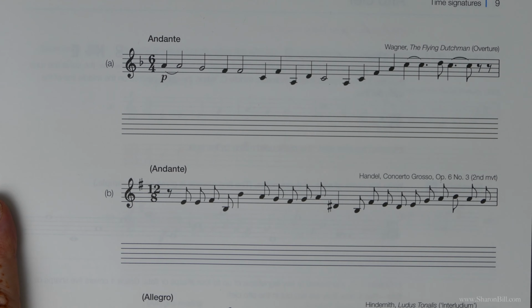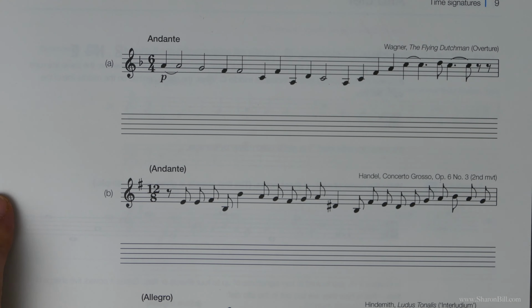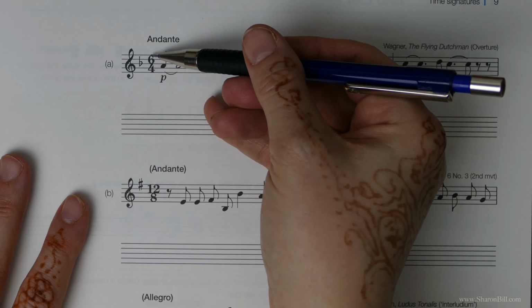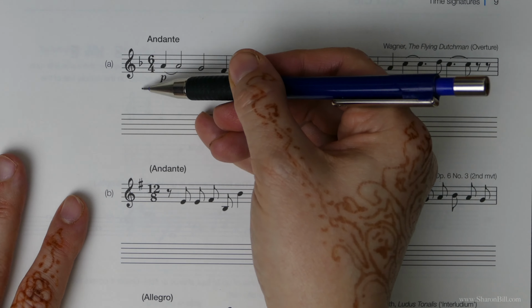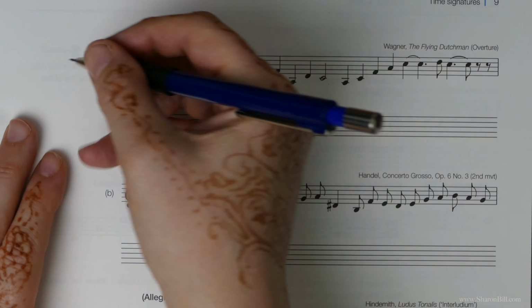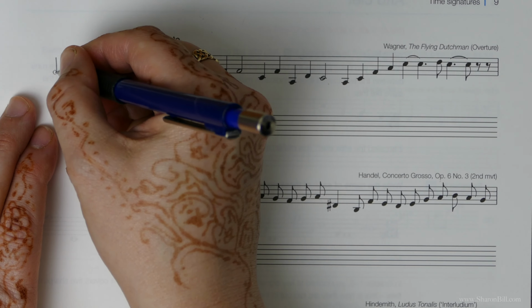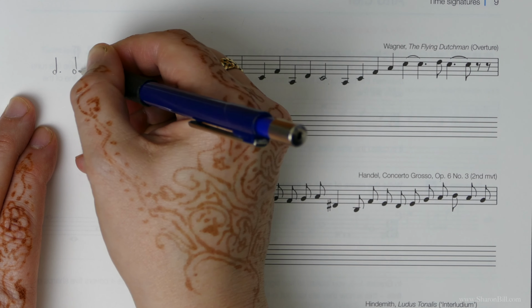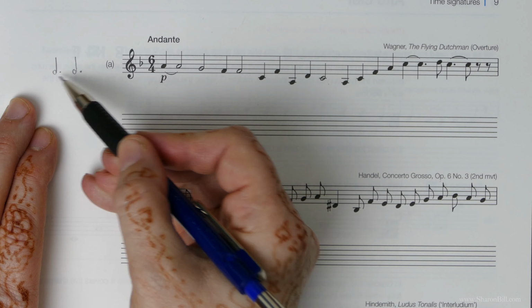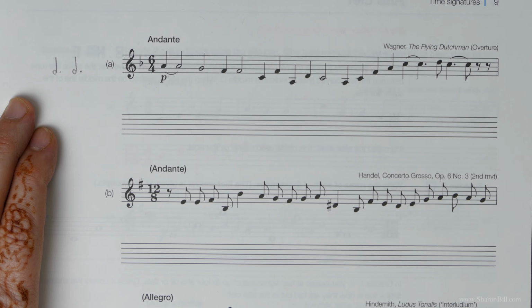I'm hoping you've had a go of this yourself, and now we'll look at this together. So we need to be reflecting the compound nature of this time signature. We need to be reflecting 2 groups of 3, and each group is a dotted minim or a dotted half note.